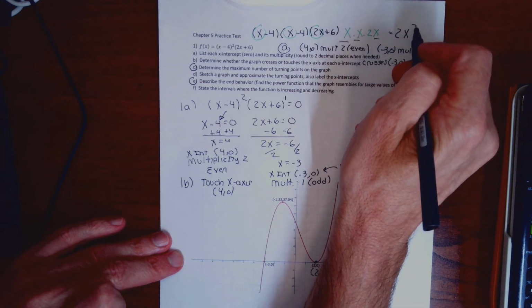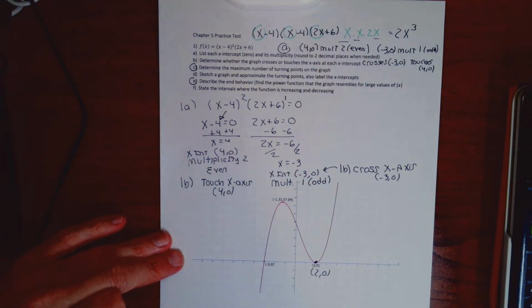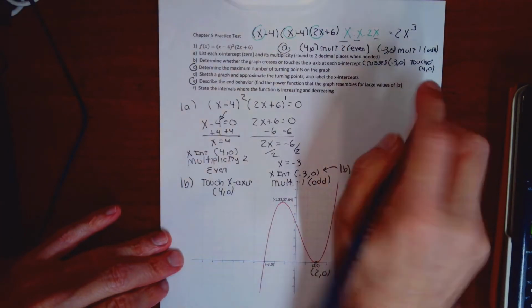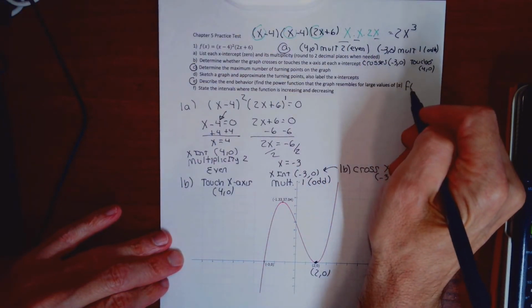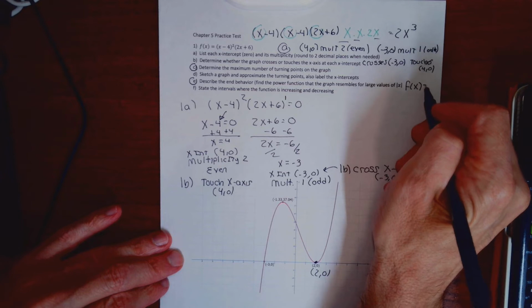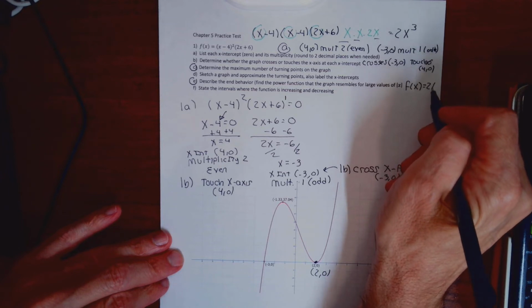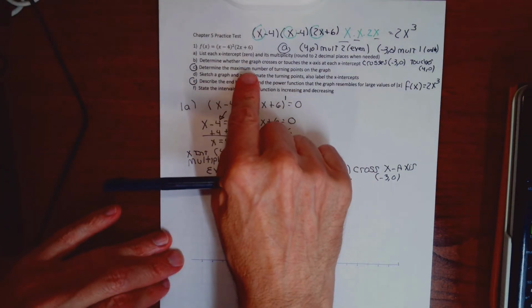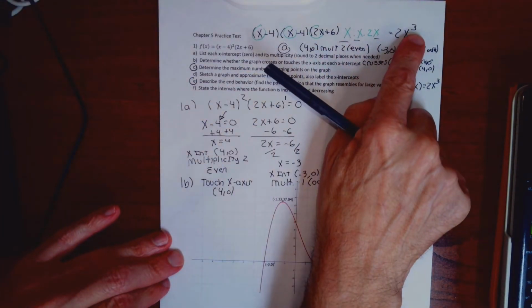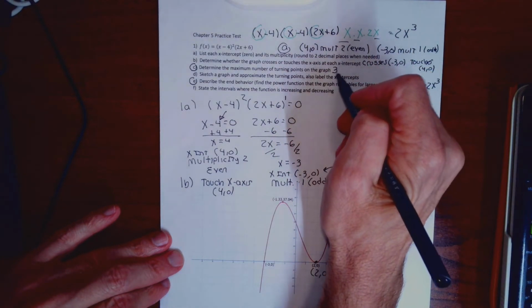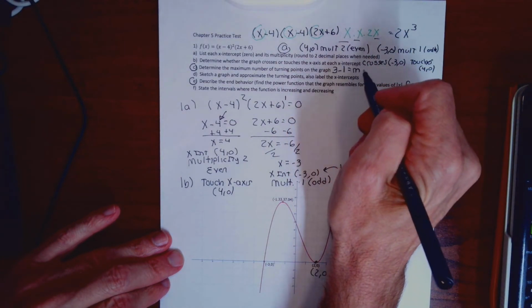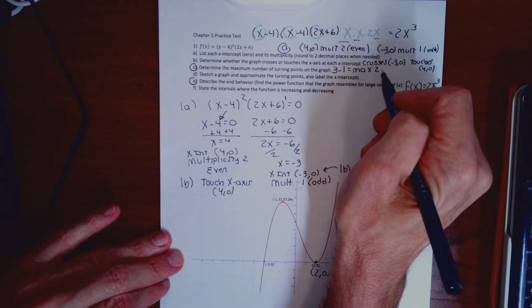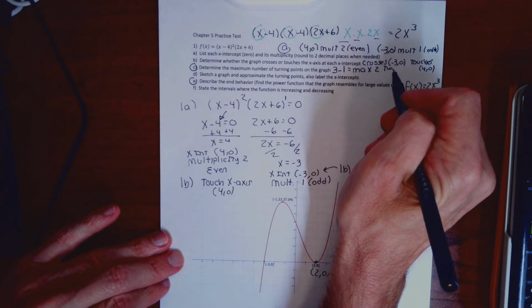And that whole thing multiplies out to be 2x cubed. That's going to give me the end behavior. The graph of this, if I get far enough away from the maximum and minimum points, is going to resemble that of 2x cubed. To figure out the maximum number of turning points, I just take that exponent and subtract 1, and I'll get a maximum of 2 turning points.